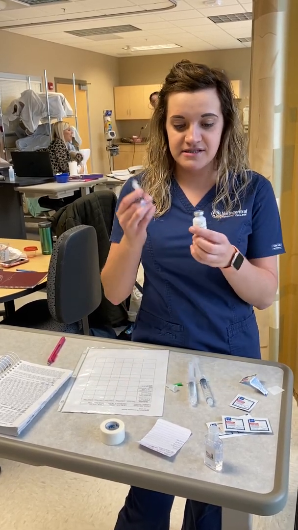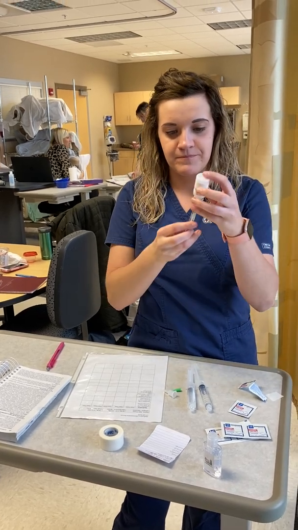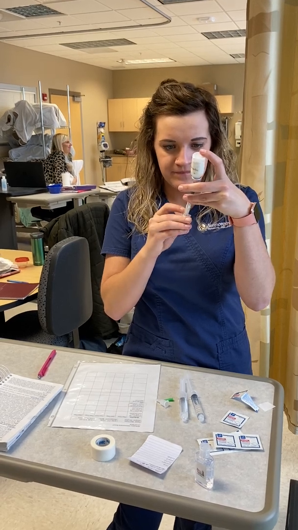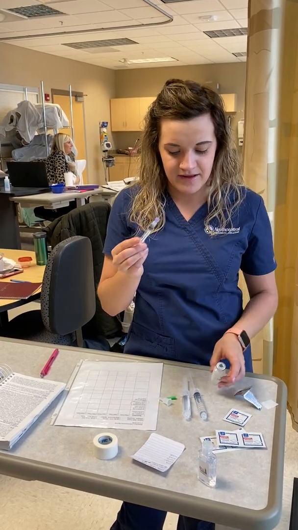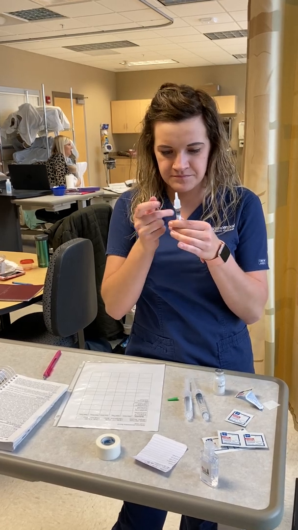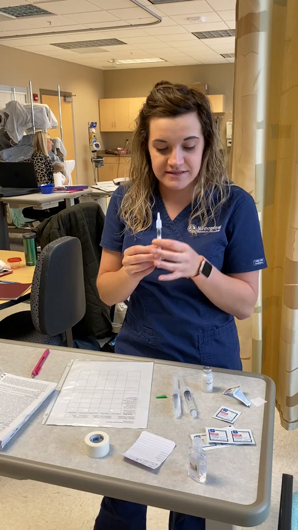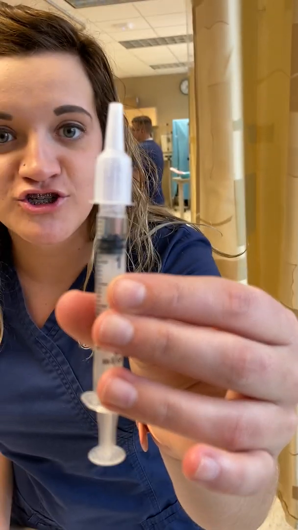So I know the top of this is dry. I'm going to go ahead and hook up and get the dose accurate here. Okay, so it looks like I'm accurate. You want to go ahead and look: 0.5 mLs for a dose of 1 milligram IV push.